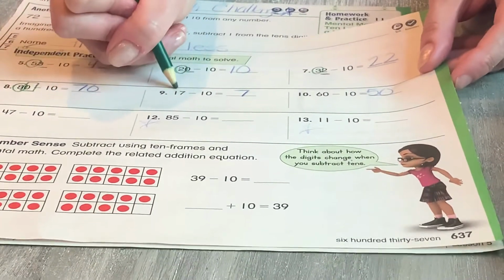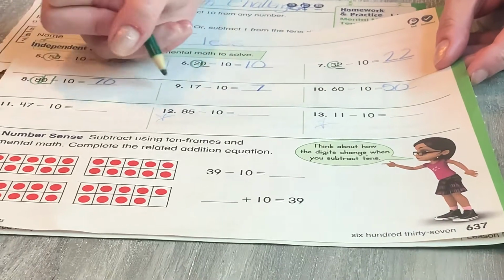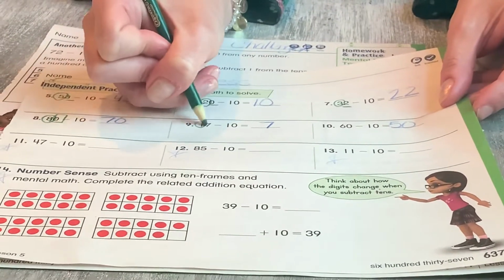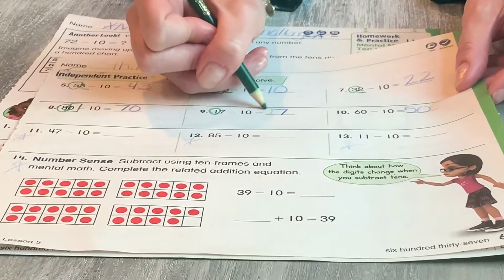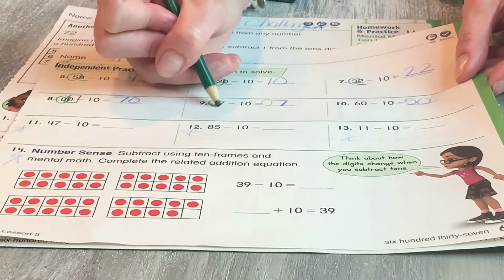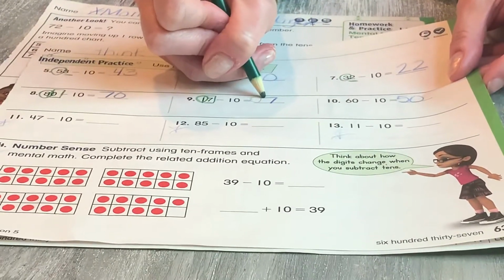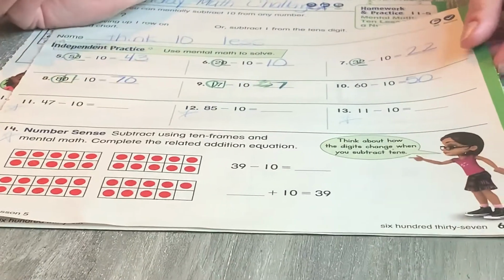Here I have 17 minus 10. All right, so I have to do 1 less than 1. Well, 1 less than 1 is going to really give me a 0, which means I have no tens, and my ones place stays the same. So my answer is really 7 here, okay? So that one might be a little tricky. We don't really put a 0 there because we're taking all our 10s away.